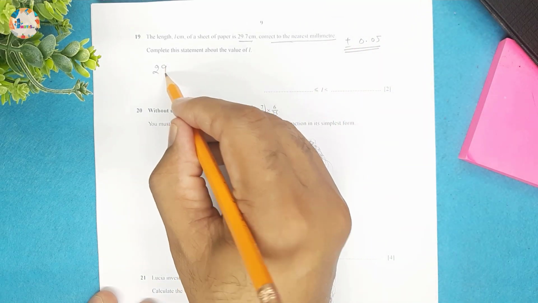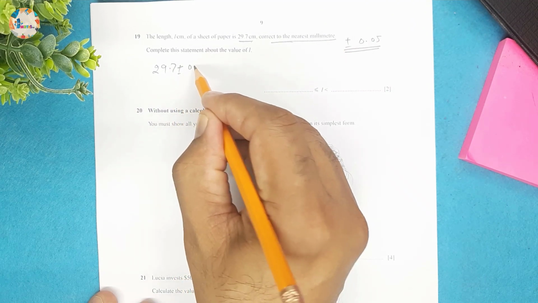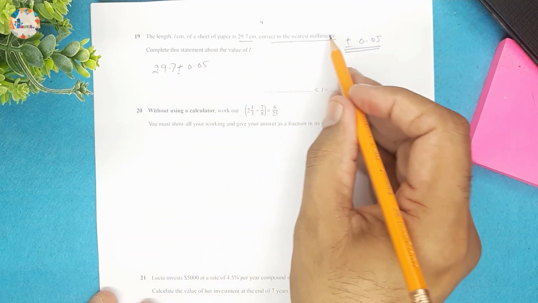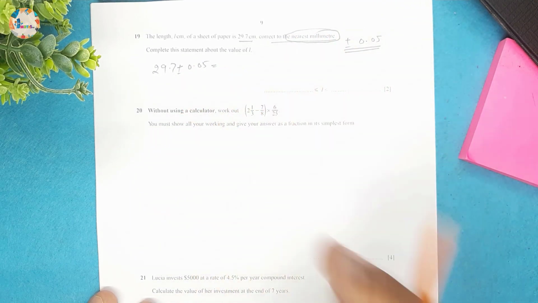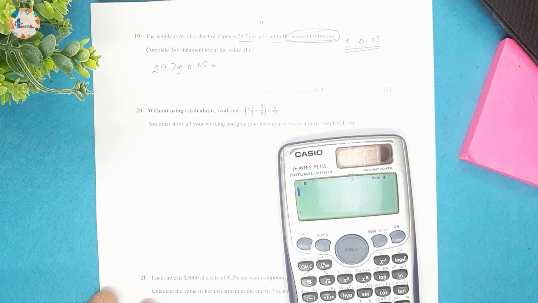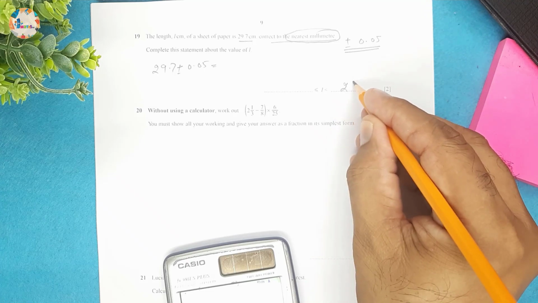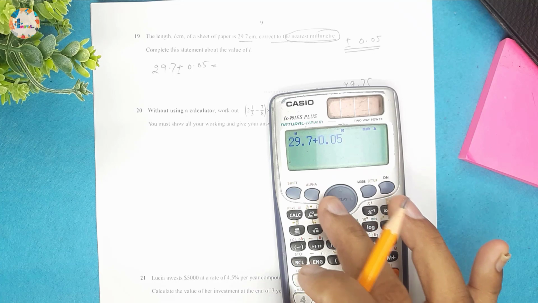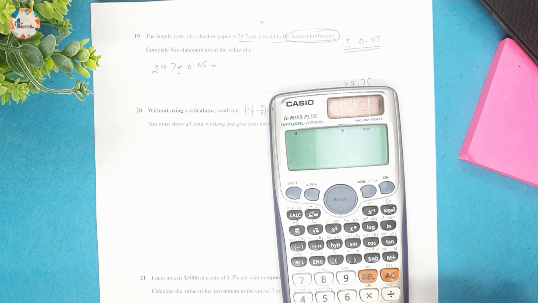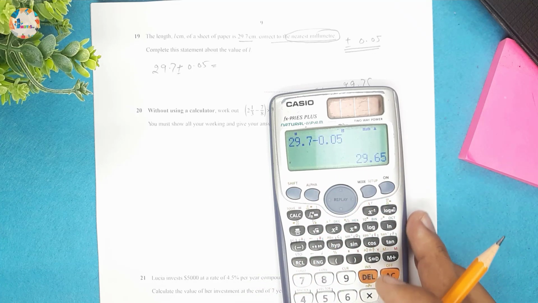So 29.7 plus minus 0.05, which is basically half a millimeter; half a millimeter we are adding and subtracting. So if we add 29.7 plus 0.05, this will give us 29.75. So 29.75 will be the upper bound, and if we subtract this one, it will be 29.65.